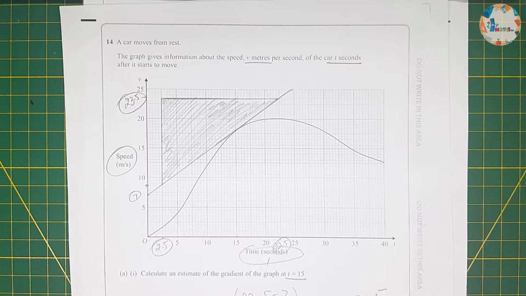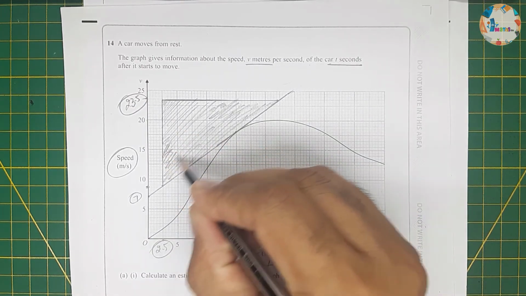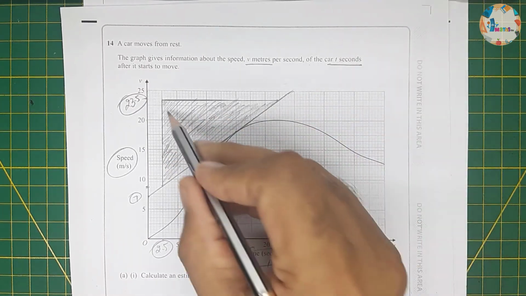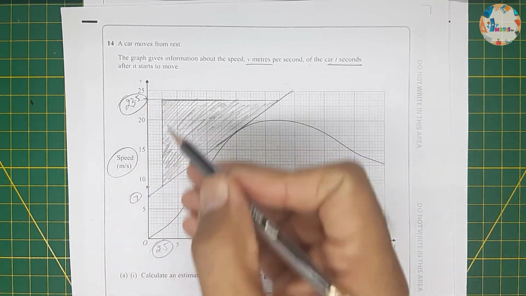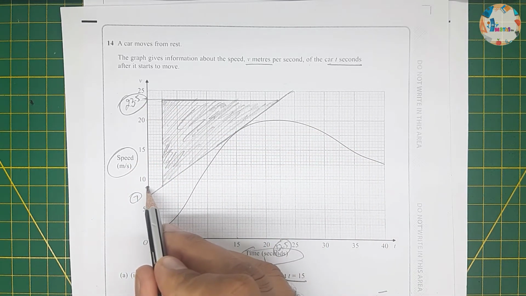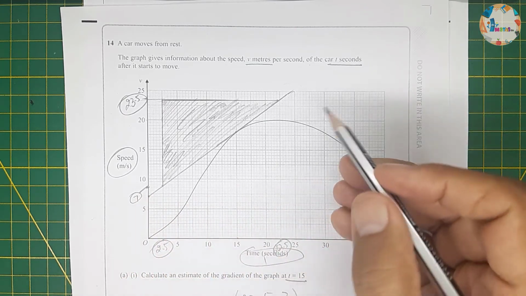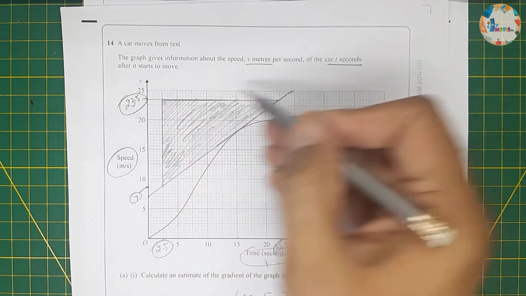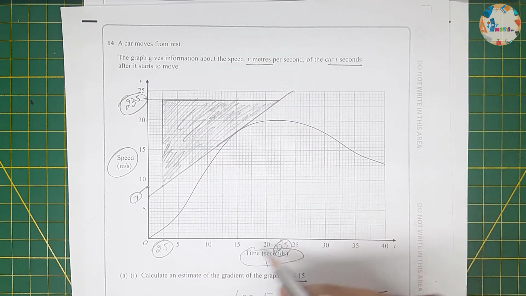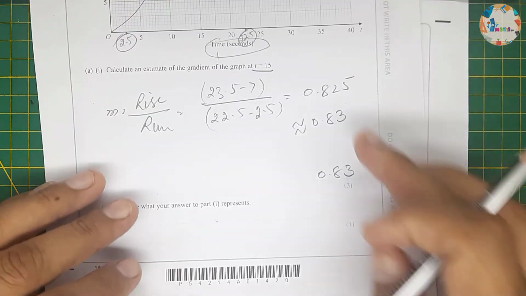Once again, if you can see, this is our triangle. We have taken the rise from 23.5 up to this one, which is 7. So this is the 7 value. So 23.5 minus 7, and run will be 22.5 minus 2.5. So rise over run we have calculated over here.